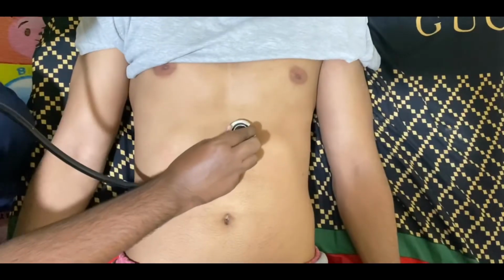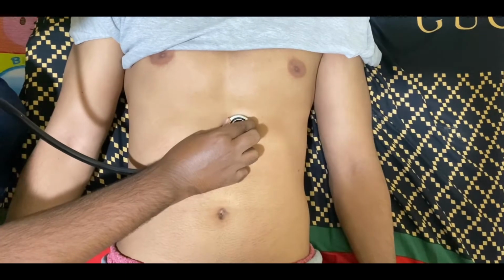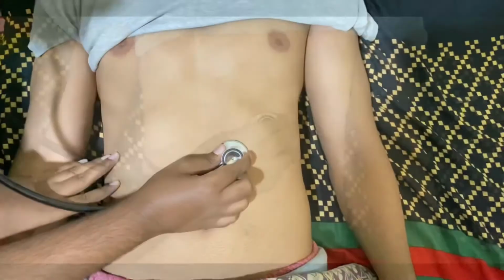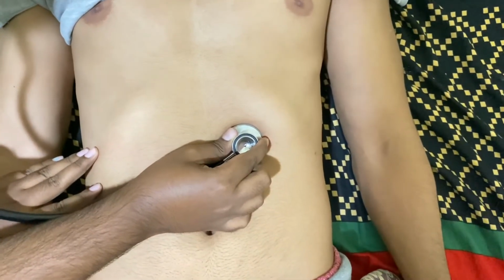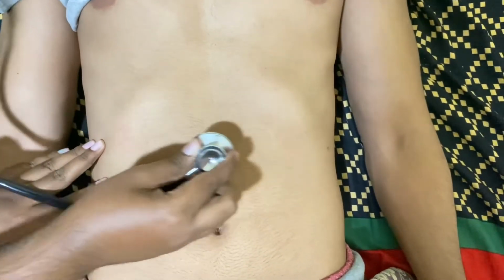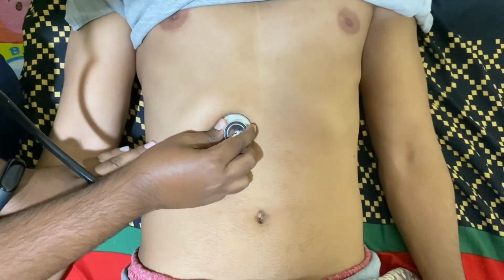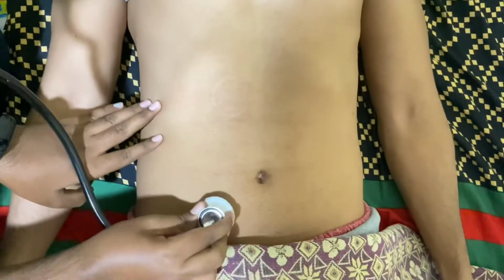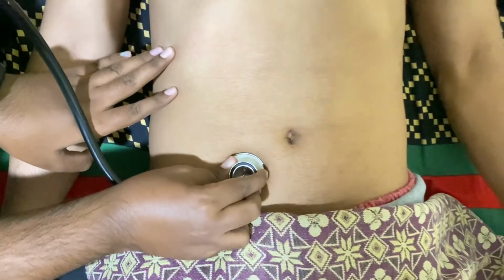Now we will auscultate for the great vessels over the abdominal area. We will try to find if there is any presence of bruit or any change in sound. Now we are auscultating over the abdominal aorta. Then we will auscultate over both renal arteries. Then we will auscultate over both iliac arteries.